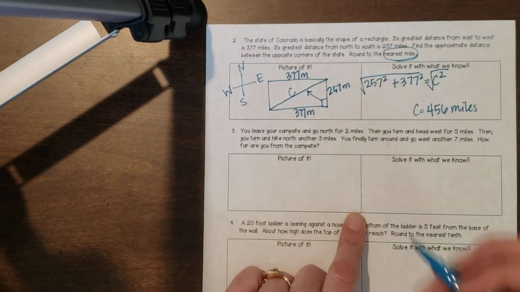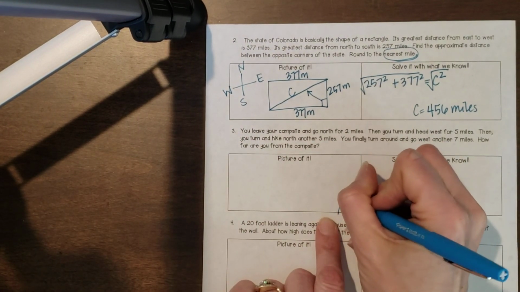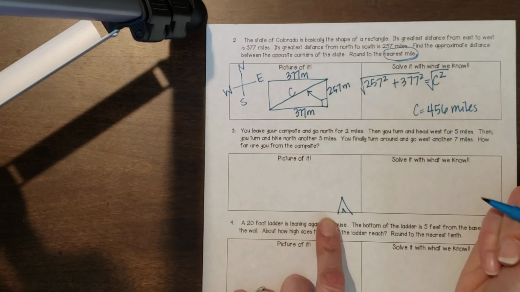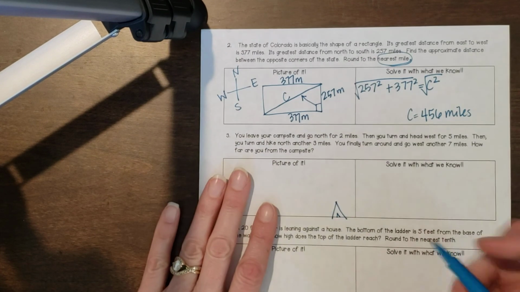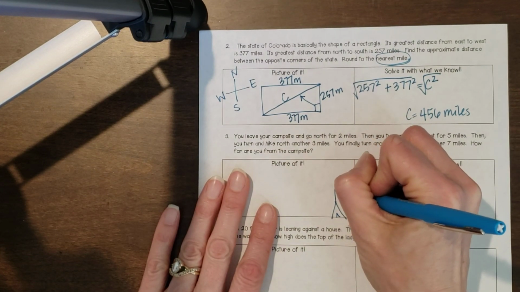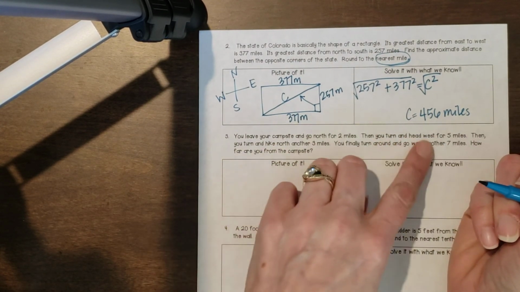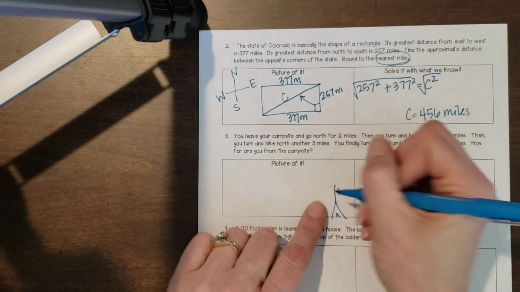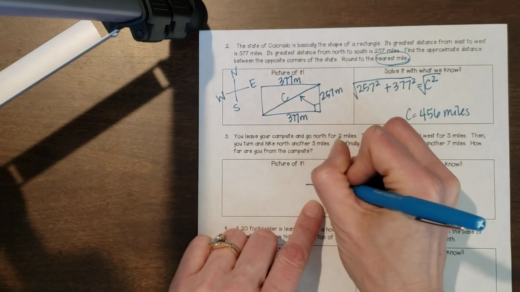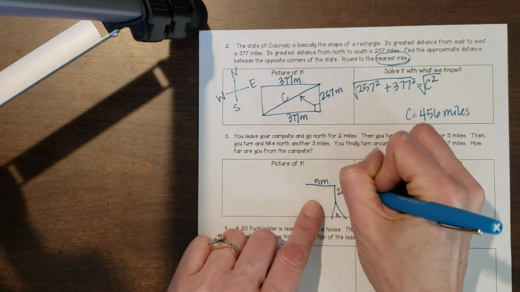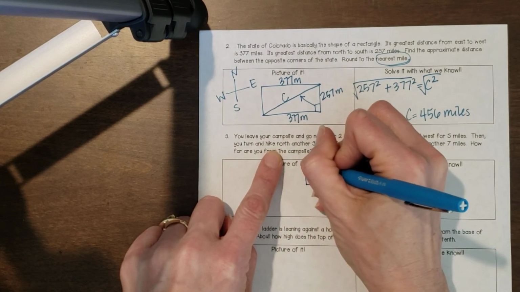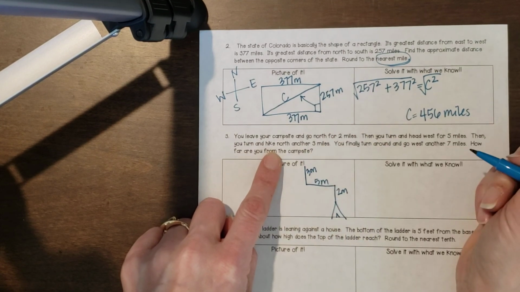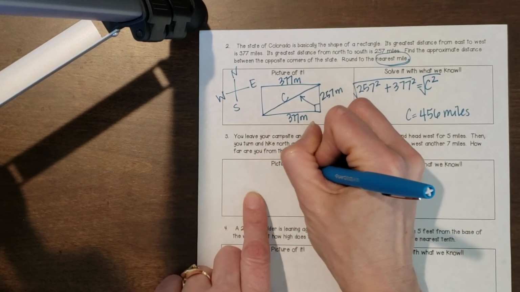So I'm going to start down here at the southeast corner. Okay, so here's my tent. The first thing I do is I leave and I go north. Well, north is up, so I go up 2 miles. Then I turn west, which is left, and head 5 miles. Then again, I turn and go north another 3 miles. Then finally, I turn west again and go 7 miles.